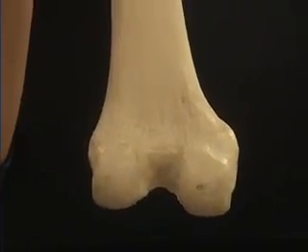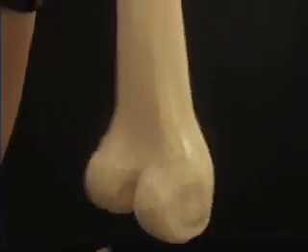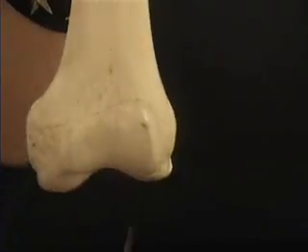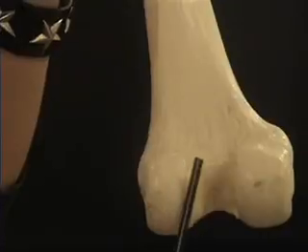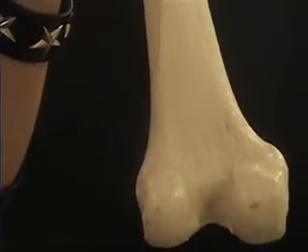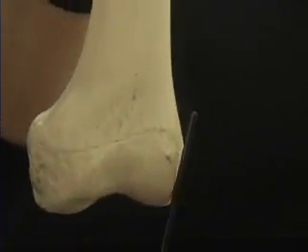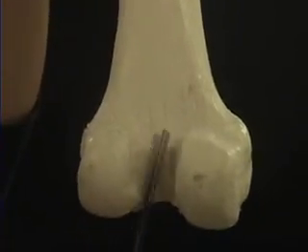Now let's take a look at the anterior aspect. Anterior has the smooth surface. Posterior has this little indentation here. So now how do you tell a right bone from the left bone? First you tell anterior, which has the smooth surface. The posterior has the indentation.